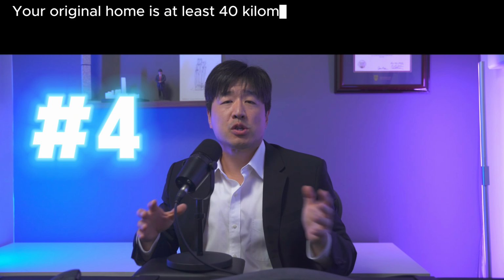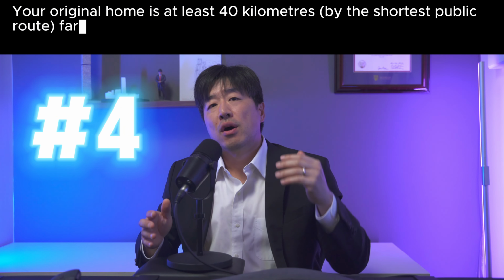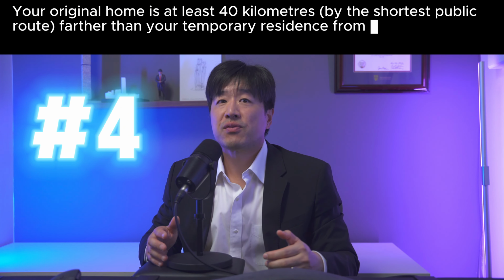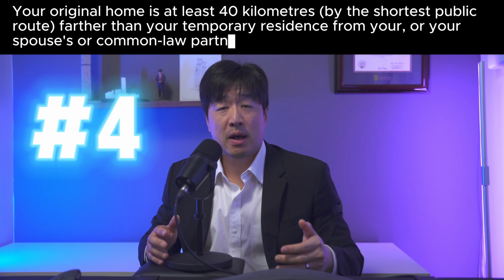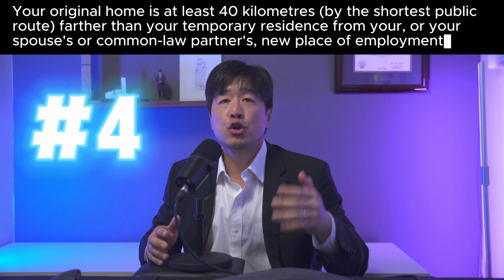4, your original home is at least 40 kilometers, by the shortest public route, farther than your temporary residence from your or your spouse's or common law partner's new place of employment. If you make this election, there is no immediate effect on your income tax situation when you move back into your residence. However, if you change the use of the property again and do not make this election again, any gain you have from selling the property may be subject to tax.